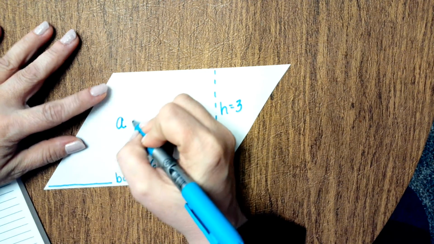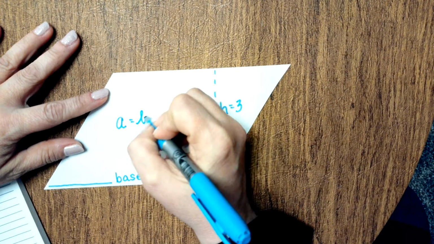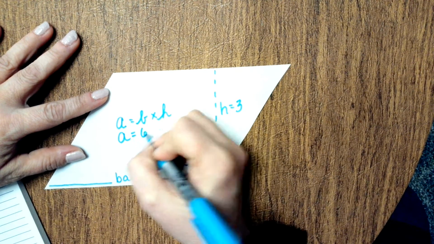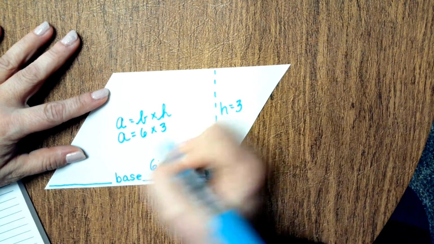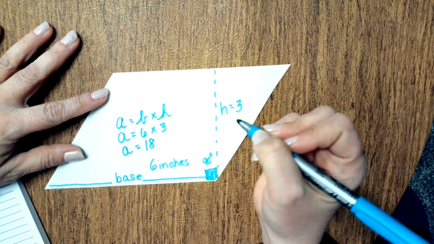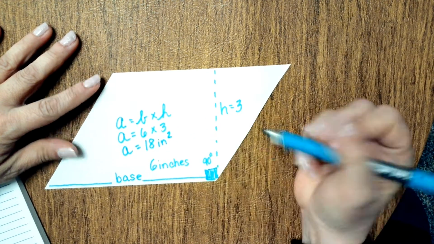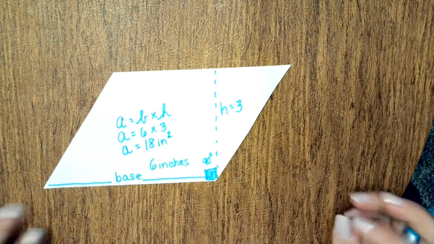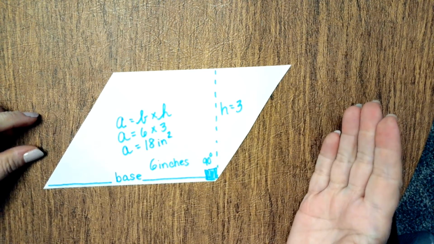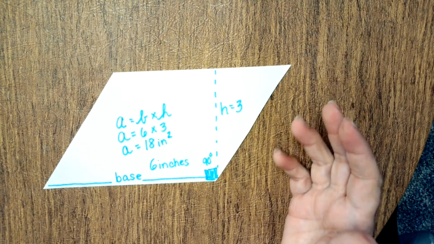Area of a parallelogram is equal to base times height. Area is equal to 6 times 3. Area is equal to 18 inches squared. I have 2 numbers. We're going back to squared. Now, part of you may be like, but Mrs. Hendricks, that doesn't look like what I'm used to. I'm used to area is equal to length times width.